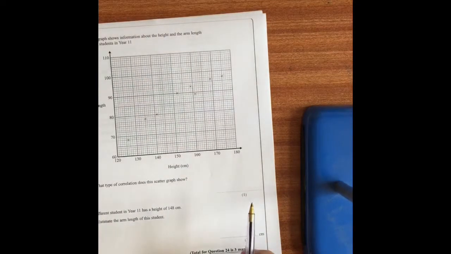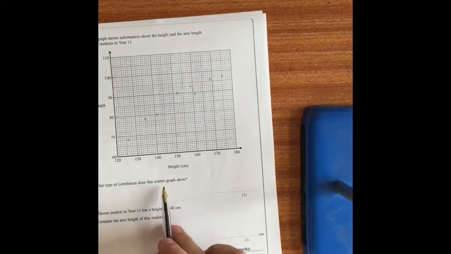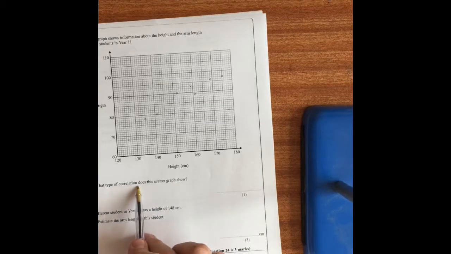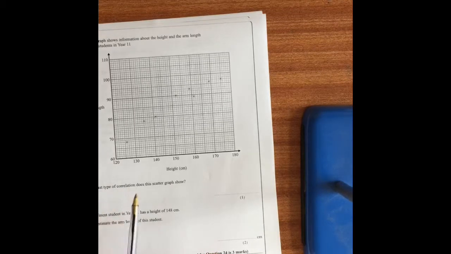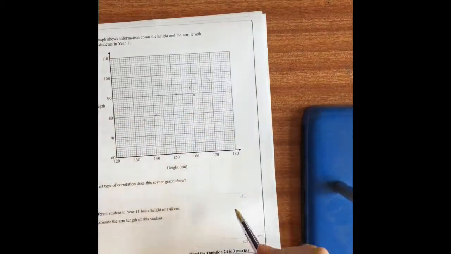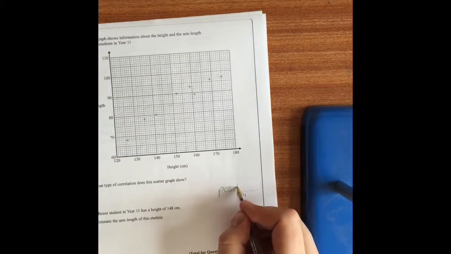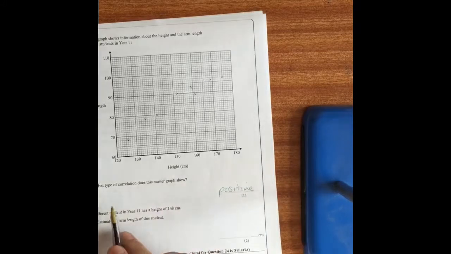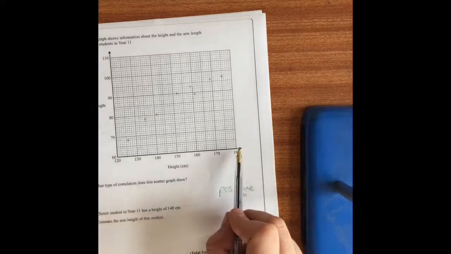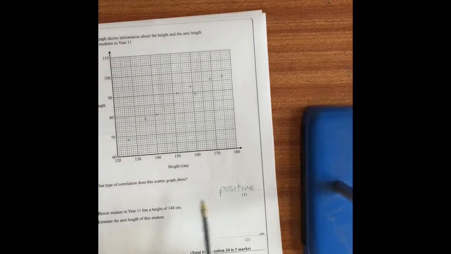Question 24. The scattergraph shows information about the height and the arm length of each of 8 students in year 11. What type of correlation does the scattergraph show? Correlation means you are going to say the type. So this will be either positive or negative. You can see that it is going up, so it will be positive. If it asks you to describe the relationship, you would say as the height increases, the arm length increases. But it's asking for the correlation, so it's positive.